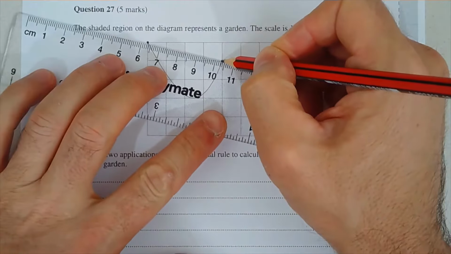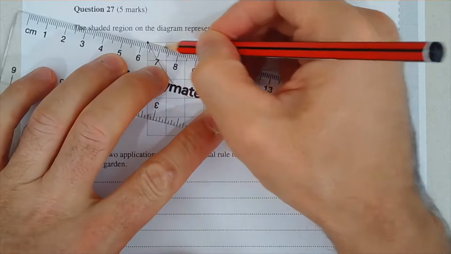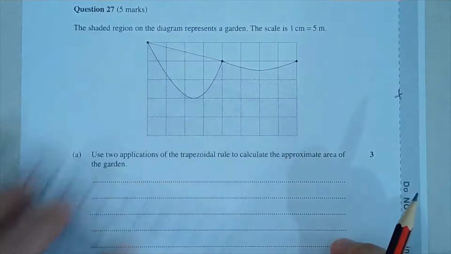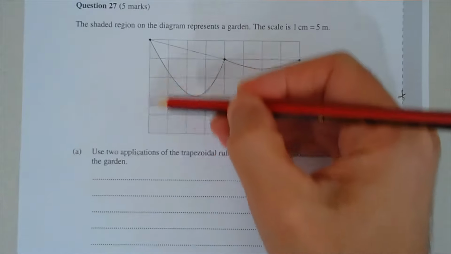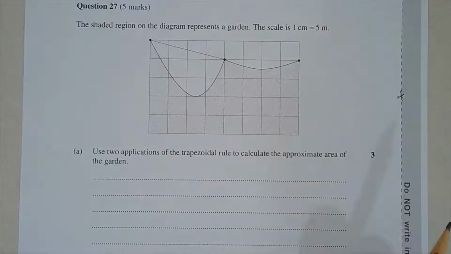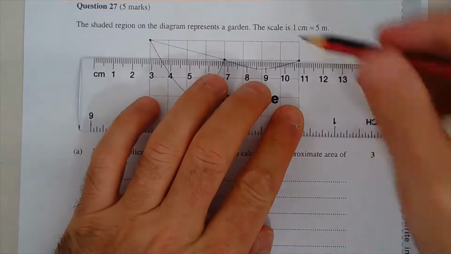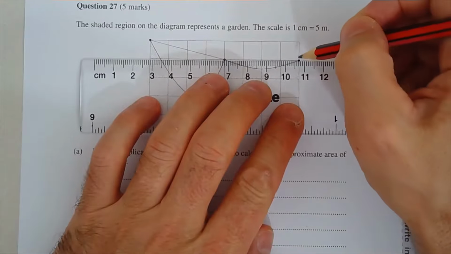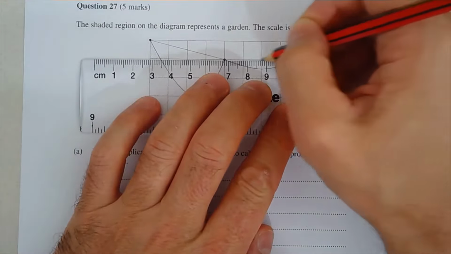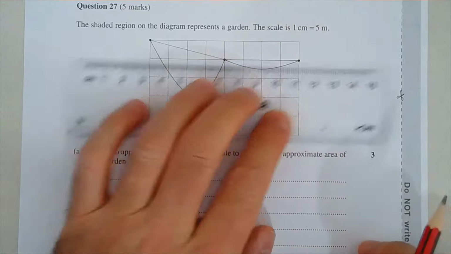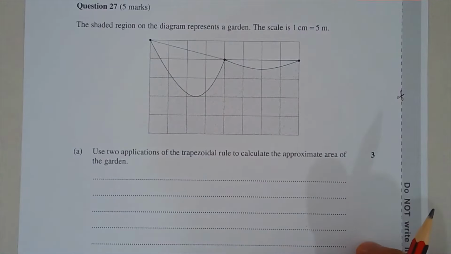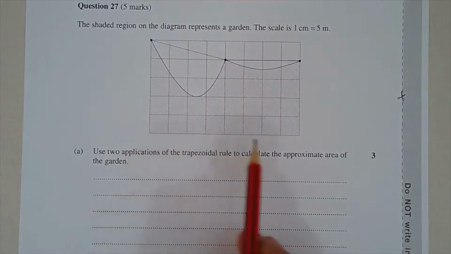So what we're going to do first is I'm just going to draw it in lightly. Okay, the first trapezium. So this is the first trapezium there. And then we're going to draw in the second trapezium. Now the second trapezium actually doesn't look like a trapezium. It looks like a rectangle, in fact. Here we go. So the two trapeziums have equal height.